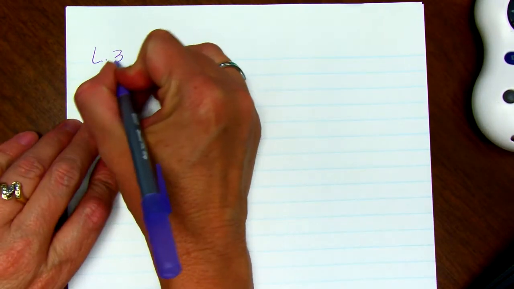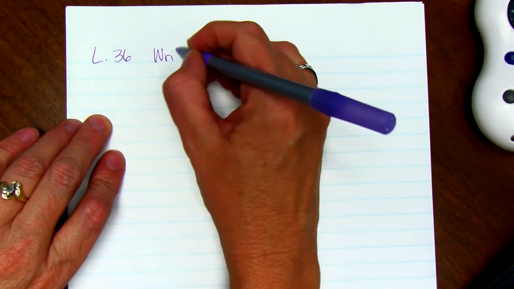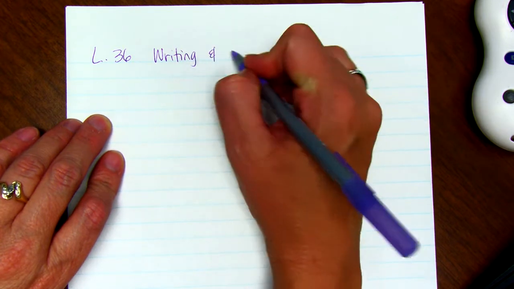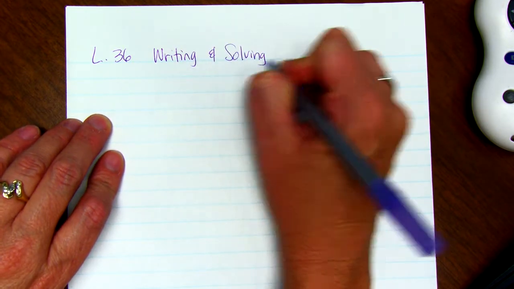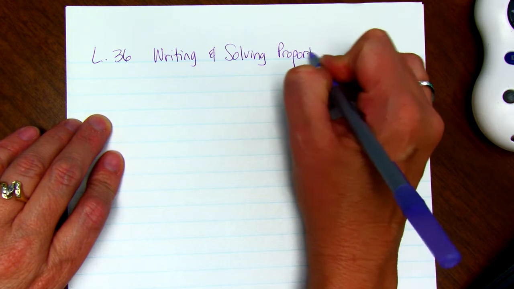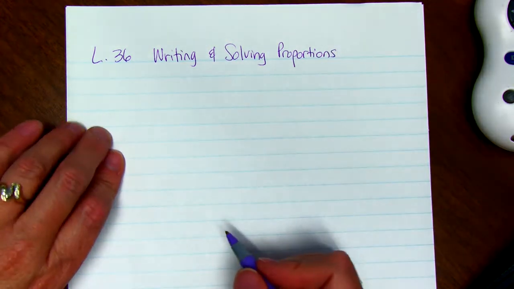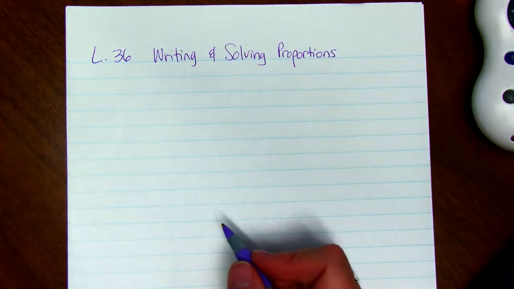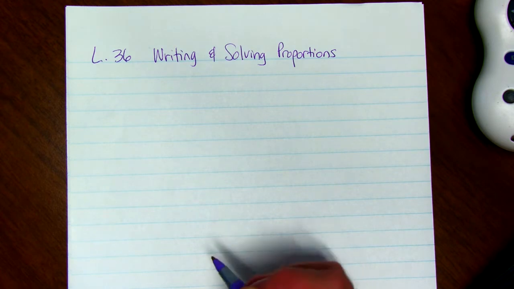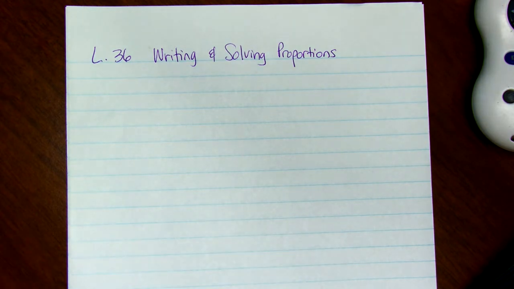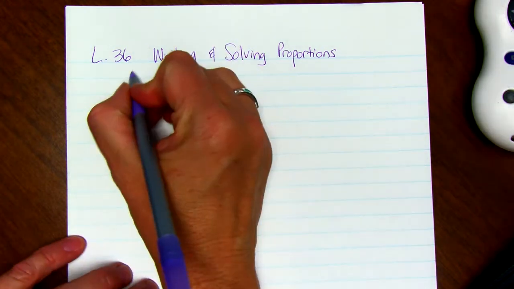Lesson 36, writing and solving proportions. We're going to start by talking about similar figures. A similar figure has the same shape and may have the same size.